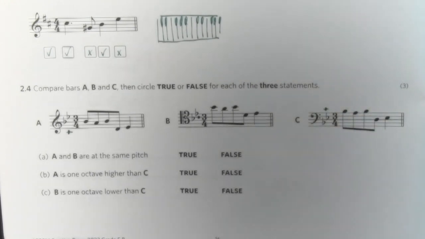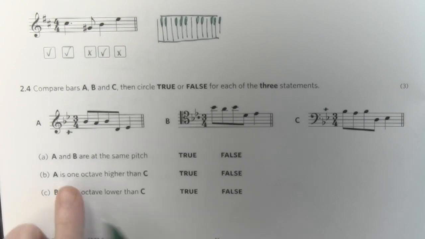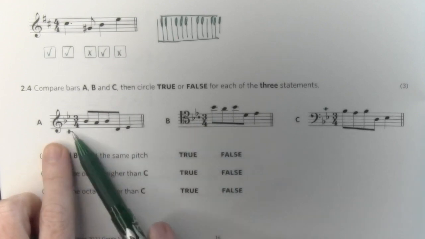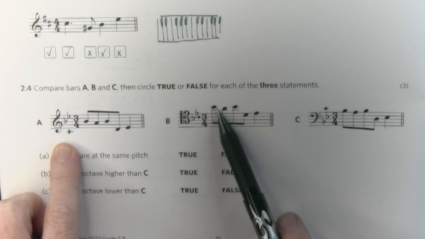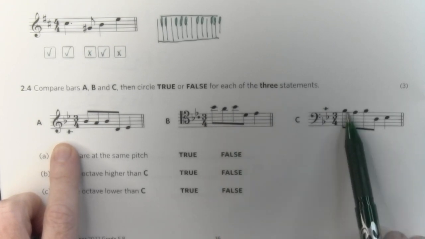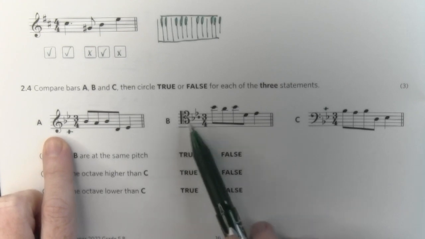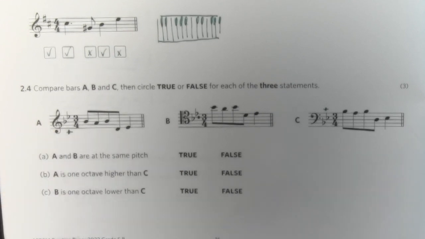So let's observe now what's happening. Anyway, okay. These are the same notes because it's almost an octave above. This one is below. So A and B are both 1 octave above C. I've already answered the questions anyway.